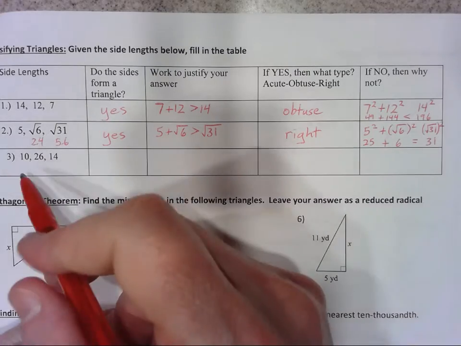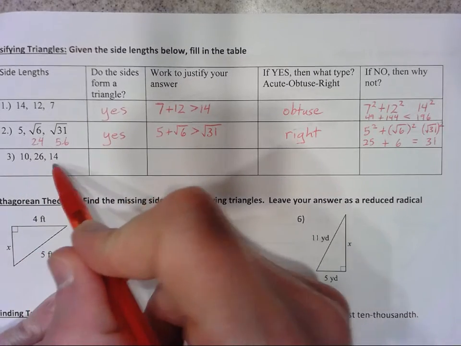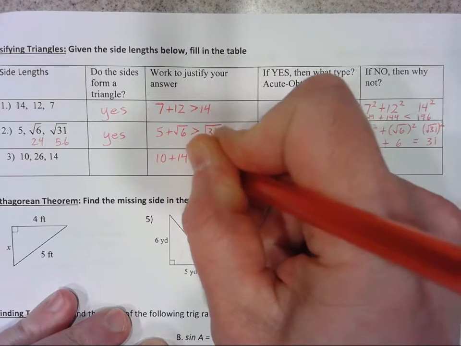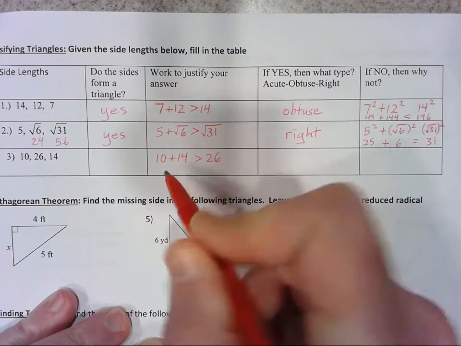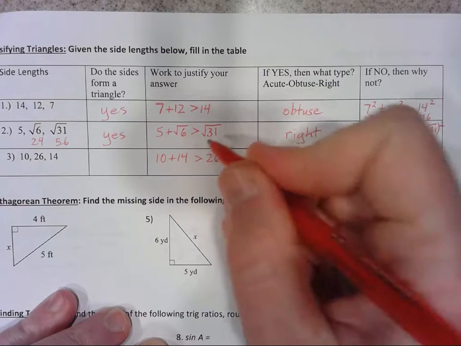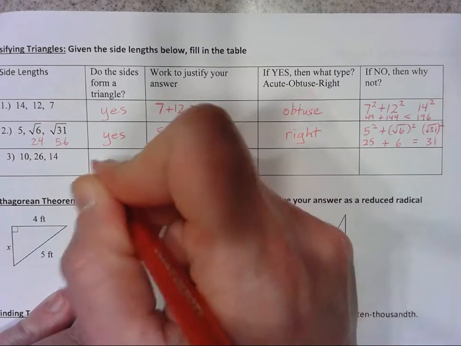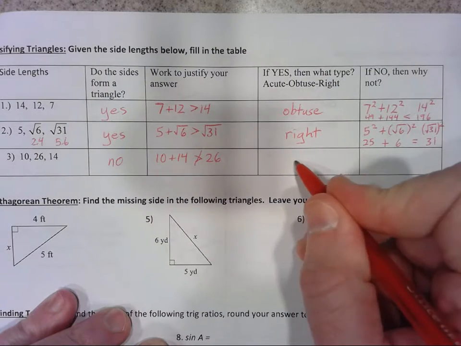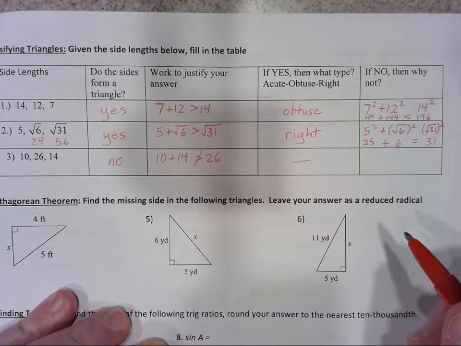And the third one, if we add the two shorter sides together, 10 plus 14, is that greater than 26? No, it's actually 24. It is not greater than, so it does not form a triangle. Therefore, it is not acute, right, or obtuse.